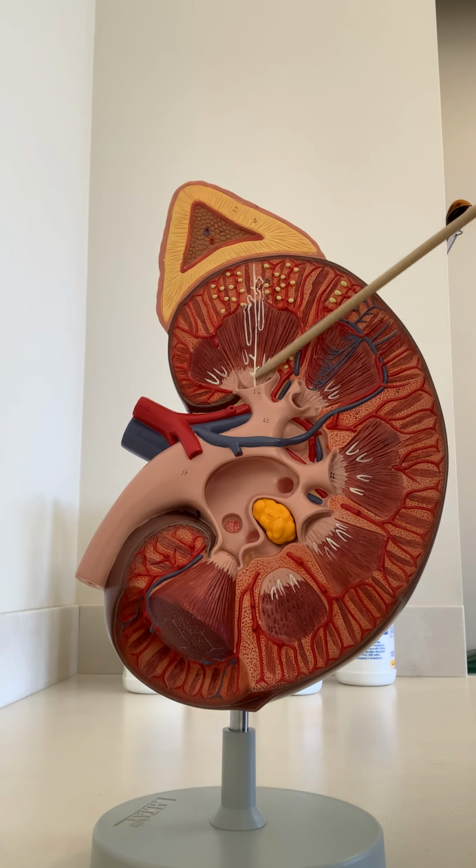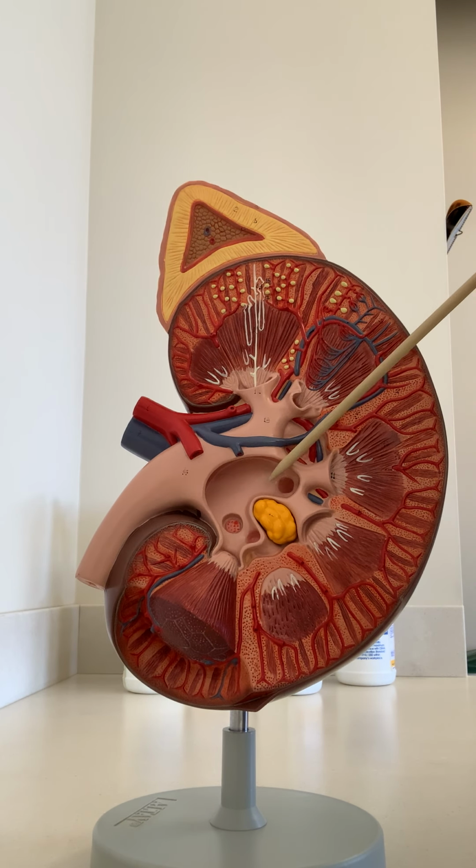So the papilla secretes the urine into the minor calyx, and from the minor calyces that urine enters into the major calyces. Okay, and then from the major calyces the urine enters into this wide part that gets out from the kidney. This part is called the renal pelvis.